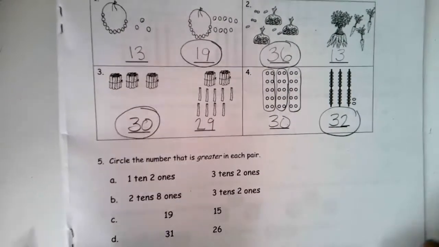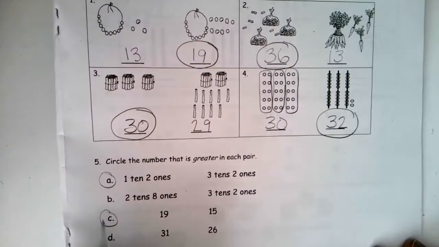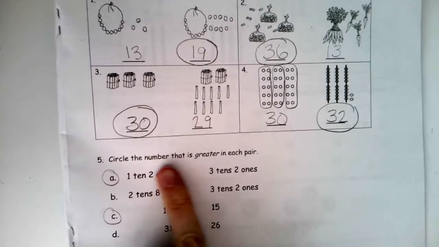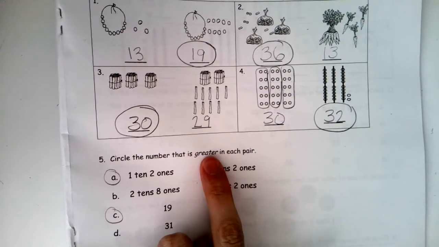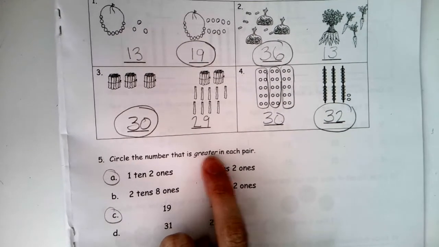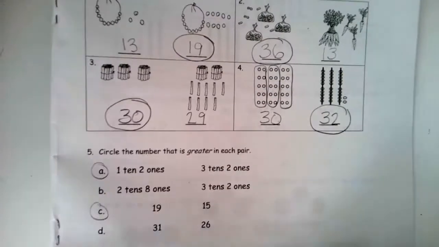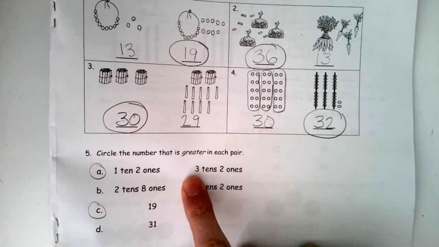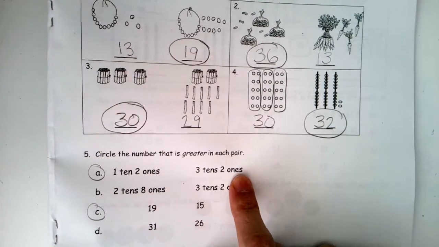We're going to do letters A and C before we move on. Okay? It says circle the number that's greater. So still, we want to find the number that's greater or bigger in each pair. Okay, we have 1 ten, 2 ones, or 3 tens, 2 ones. Here's what Mrs. Garris likes to do. I like to write the number so that I can see with my eyeballs a little better.